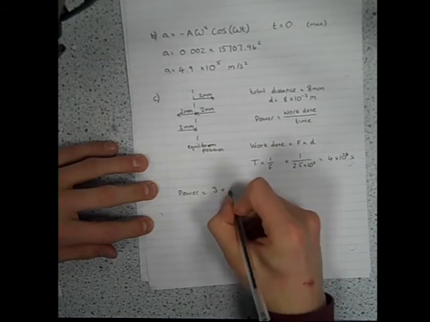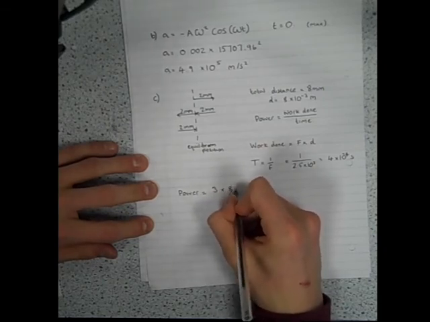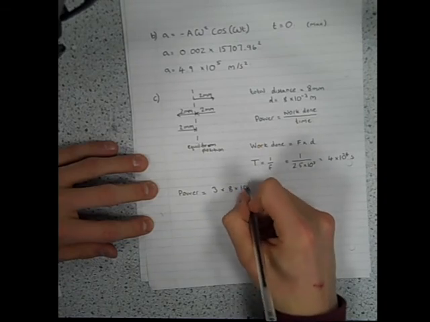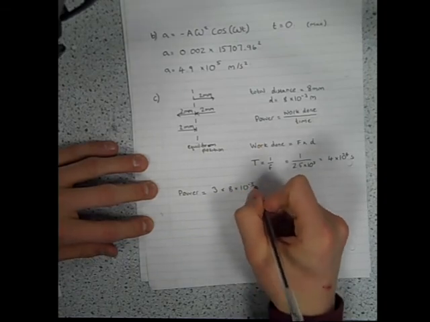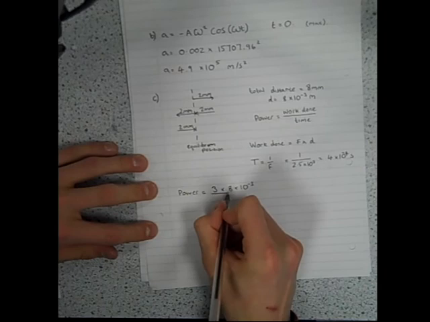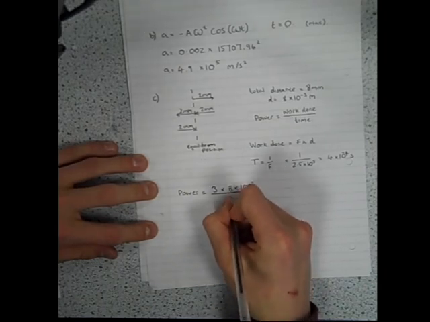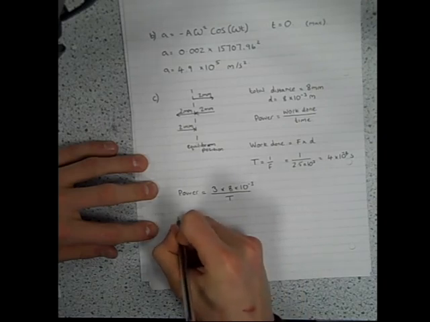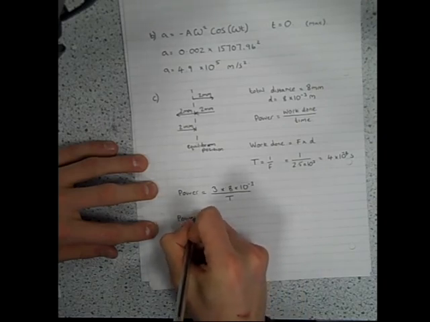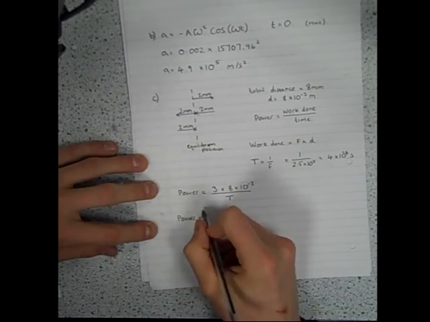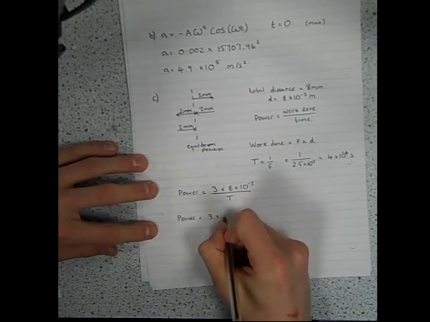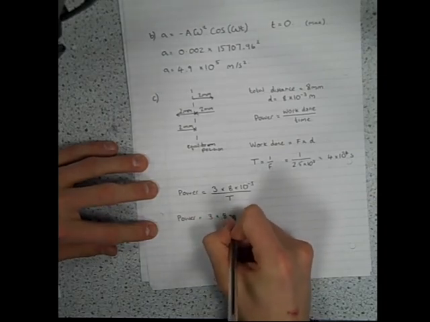So power equals 3 newtons, which is your force, times 8 times 10 to the minus 3, which is the 8 millimeters that we worked out earlier, over the time it took. So the time for one oscillation is 4 times 10 to the minus 4, which is the T that we worked out earlier.